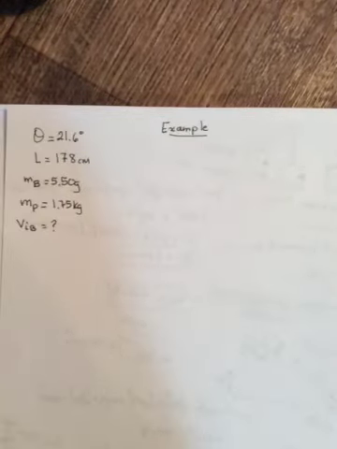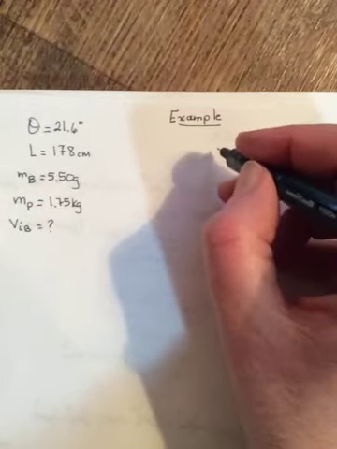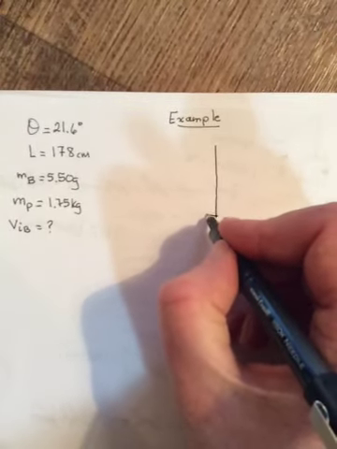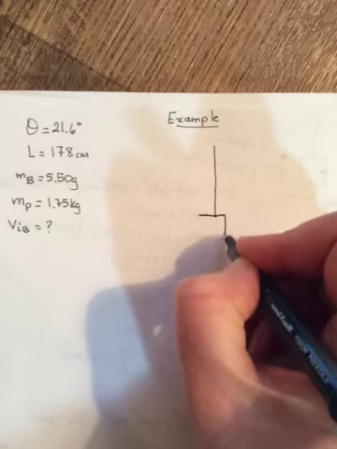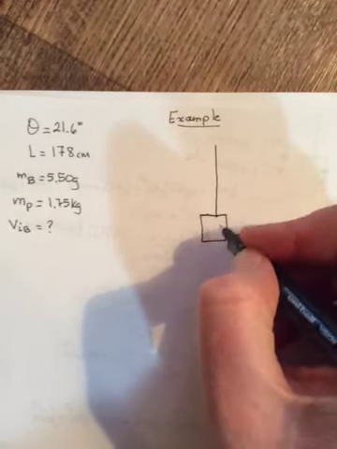Okay, I want to do an example with you of another one with a bullet and a hanging pendulum, because you're going to encounter some that have an extra step that you haven't seen yet. So I'd like to do one of those before you try the next suggested problems.